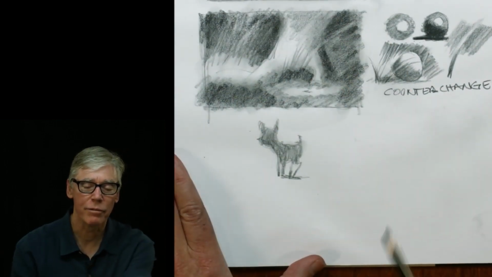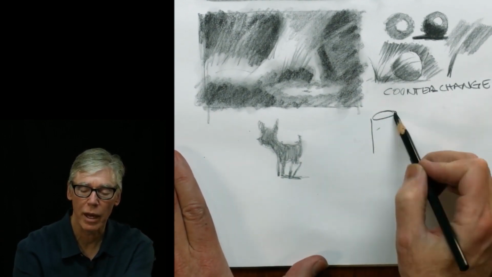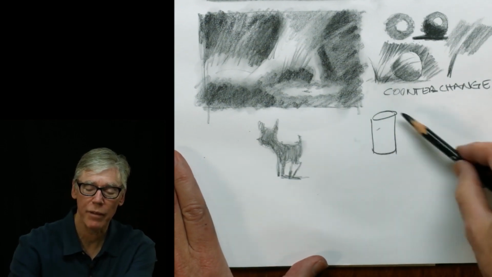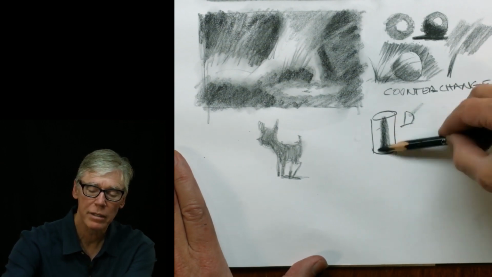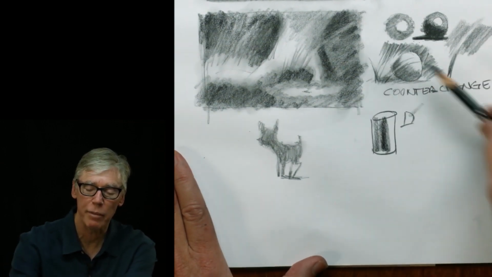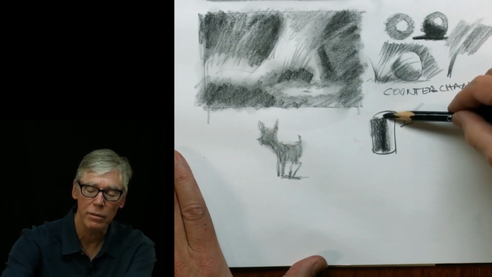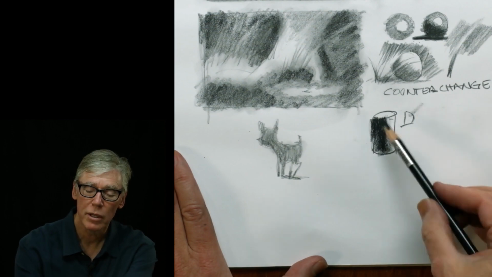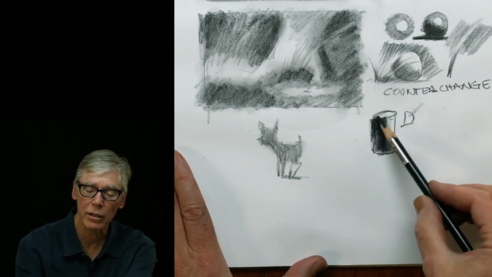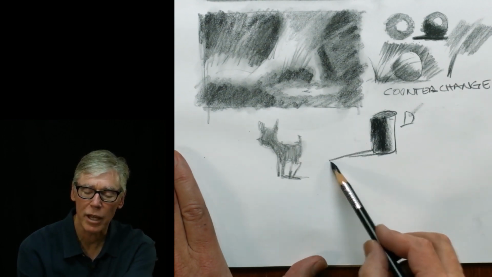This manner of counterchange is different than understanding real form, okay? Where form might say, I've got a light source coming from this direction, and it's going to affect this cylinder in a certain way. I've got other light bouncing around, so maybe it's going to go from light into shadow. Maybe there's a reflected light from the ground bouncing up, so it's going to be a little darker there. This goes almost parallel to the light source, so it's almost in shadow, but it's not quite. And then there's going to be a cast shadow from this.